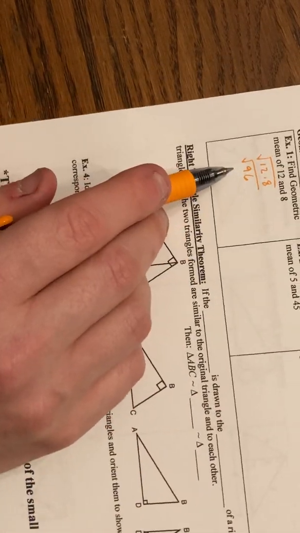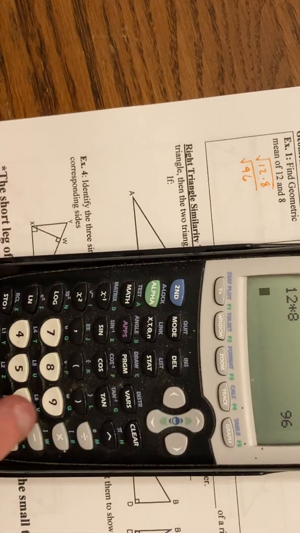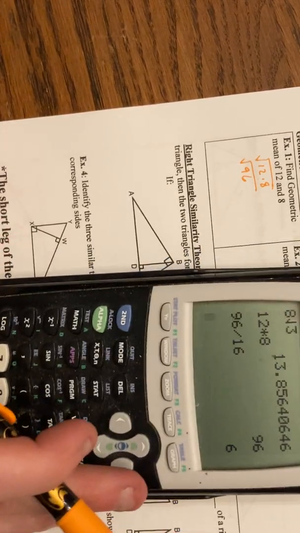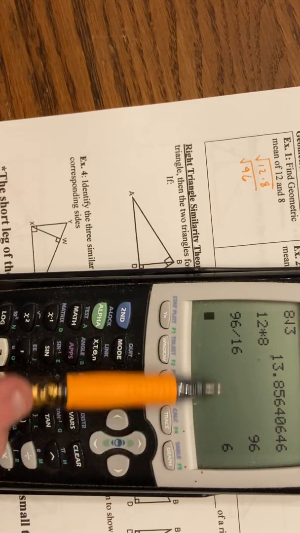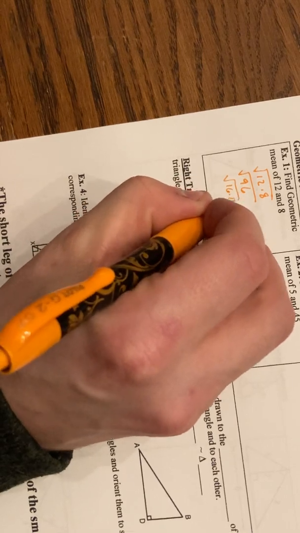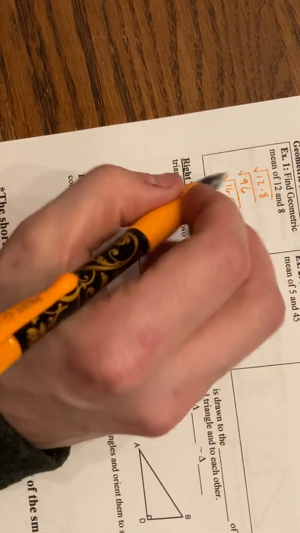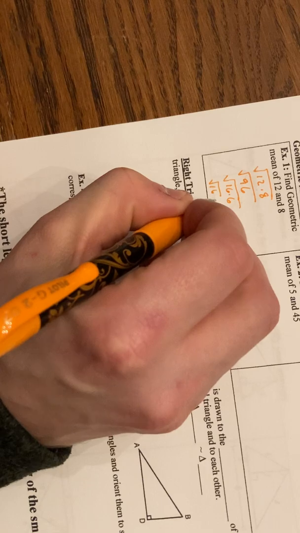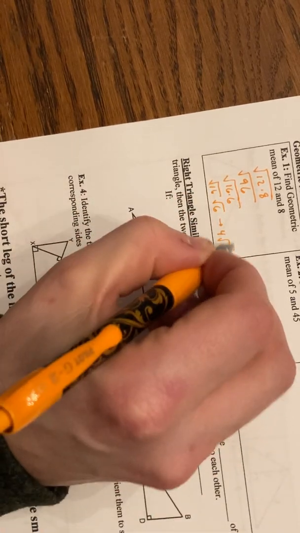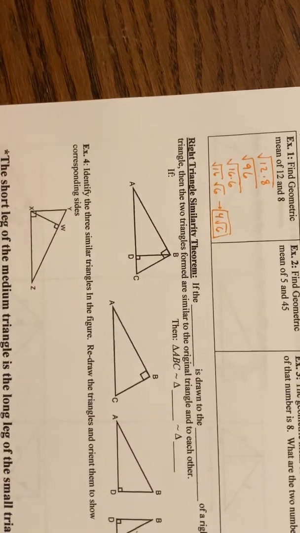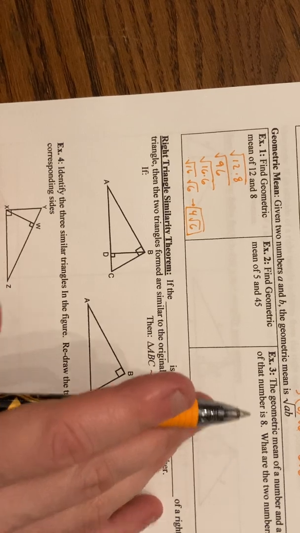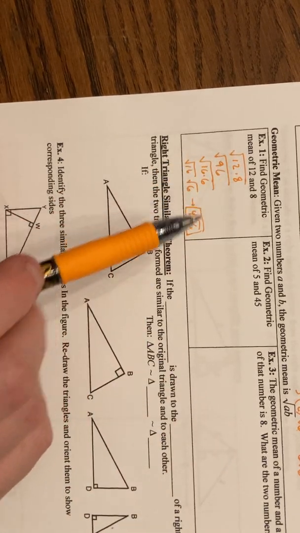So what do I know I can divide 96 by? I think it divides by 16. Yes, it does. All right. 96 divided by 16 is 6, so I'm going to call this 16 times 6. That's the same thing, which is the square root of 16 times the square root of 6, which is 4 root 6. That's the final answer for the geometric mean of 12 and 8. So all you do is take the square root of the product of the two numbers.